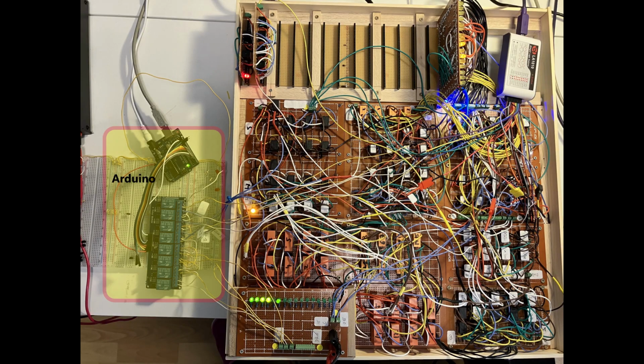And what are the different parts of the system? This marked part here is not really part of the system. That's an Arduino, and this Arduino is used for the clock, and it is used to support the system with the opcode for a no operation command and the opcode of the load accumulator with a constant command.